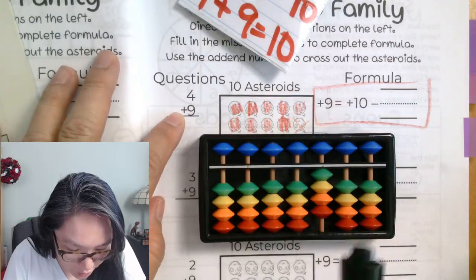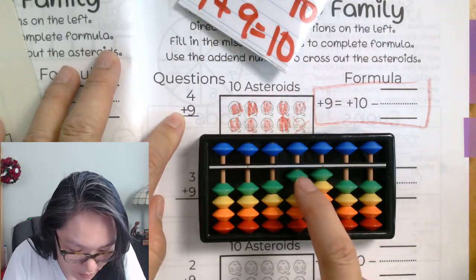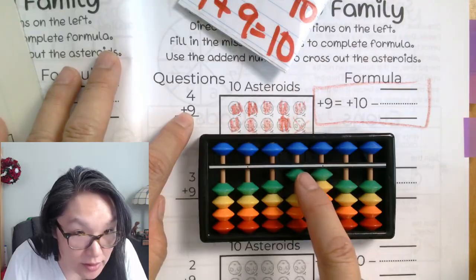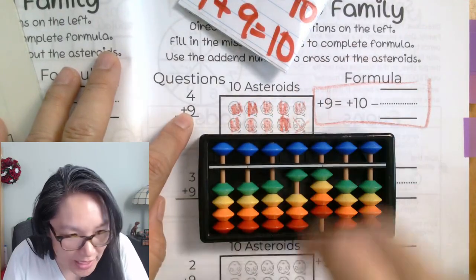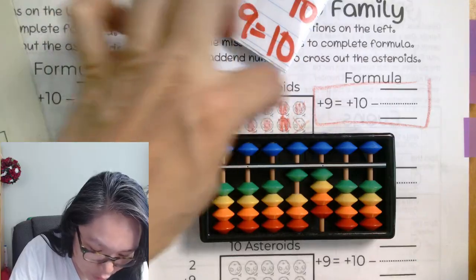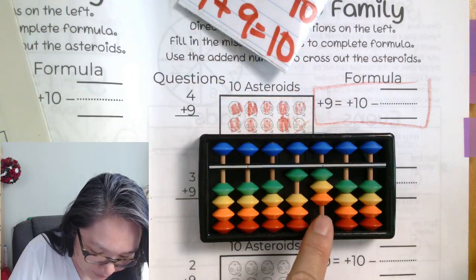No. I'm going to go to the asteroids. That's what this is, that's supposed to be the asteroid belt. I'm going to go to the asteroid belt. I'll use the 10, but I have to take away the 1.